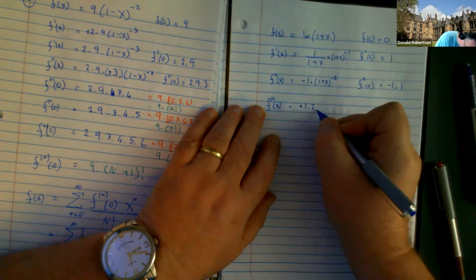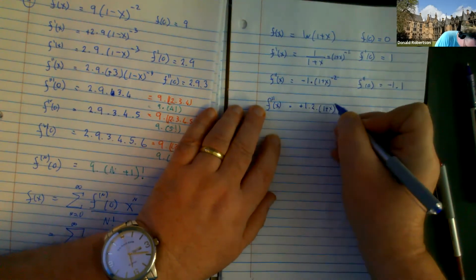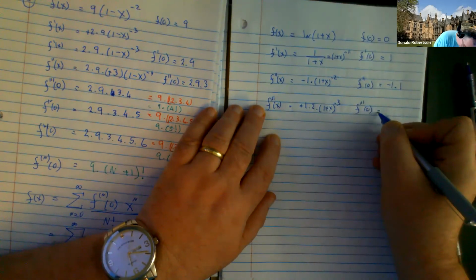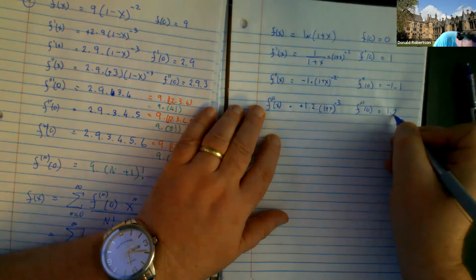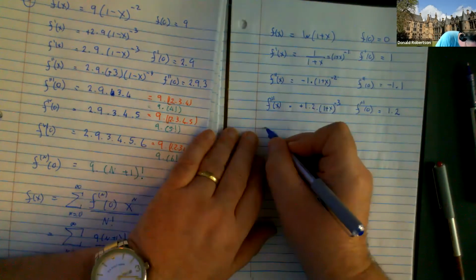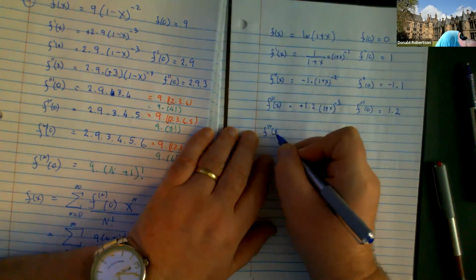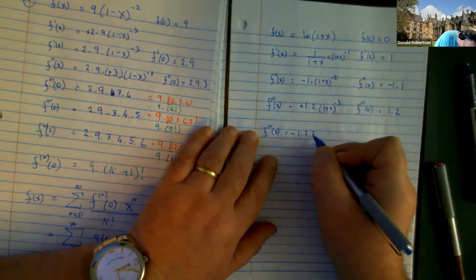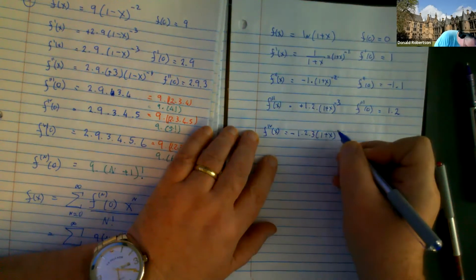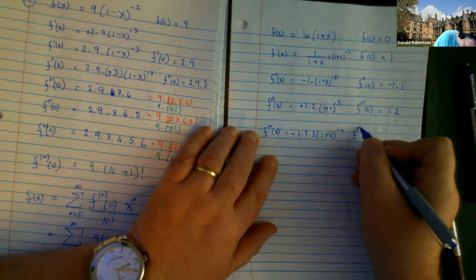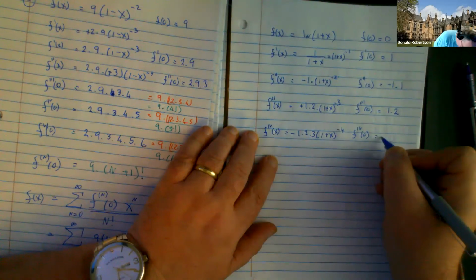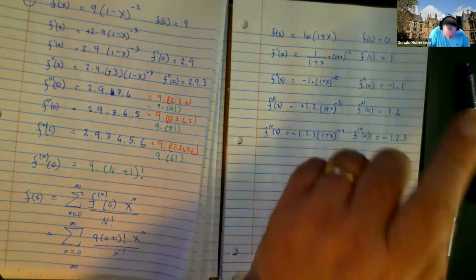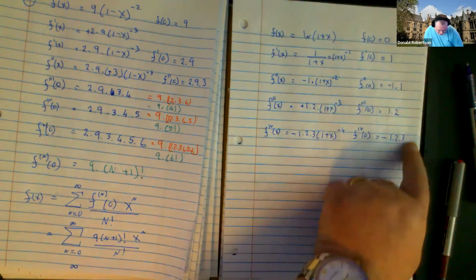It's going to be 1 times 2 times 1 plus x to the -3. And the third derivative at 0 ends up being 1 times 2, positive. If I do the fourth derivative, it ends up being negative 1 times 2 times 3, 1 plus x to the -4. And so the fourth derivative at 0 ends up being negative 1 times 2 times 3 times 1. But I'm not going to put the times 1 in, it doesn't need to be there.